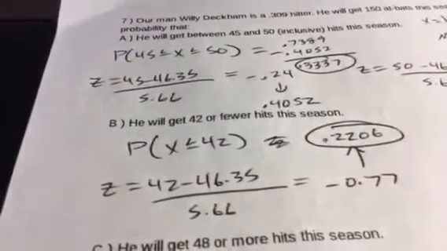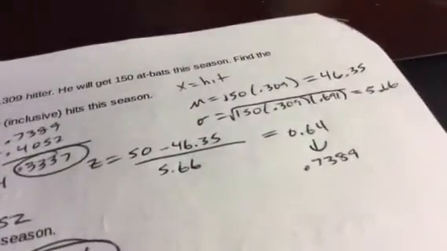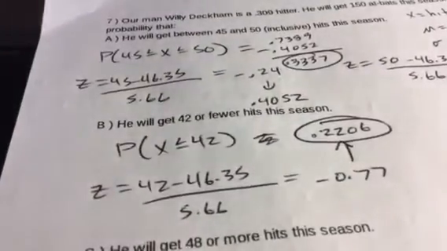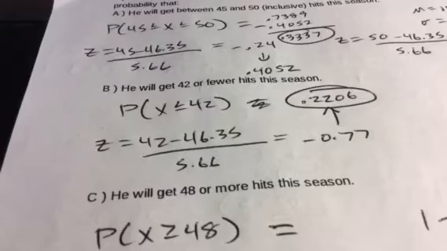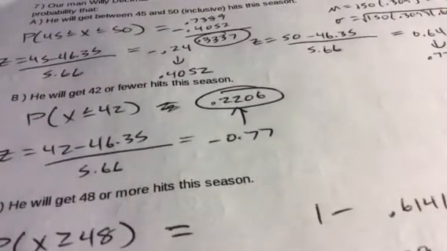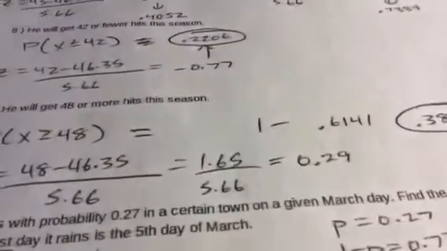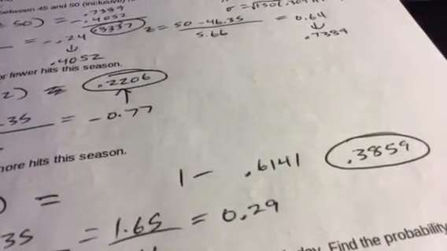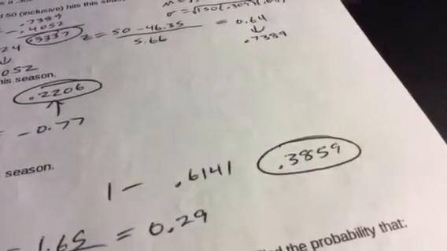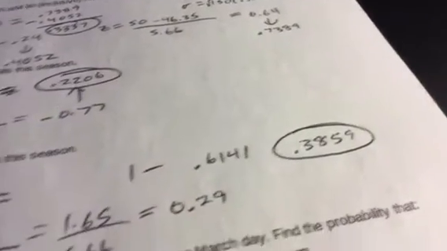42 or fewer, less than or equal to 42. Again, X is a hit, so make sure you define that. X equals hits. The z-score is negative 0.77. Because I want to be less than or equal to that, I keep the area that the z-score gives me. 48 or more hits: positive z-score. When I look up 0.29, my z-score gives an area of 0.614. I have to subtract it from 1 because I want more than that hit-wise.